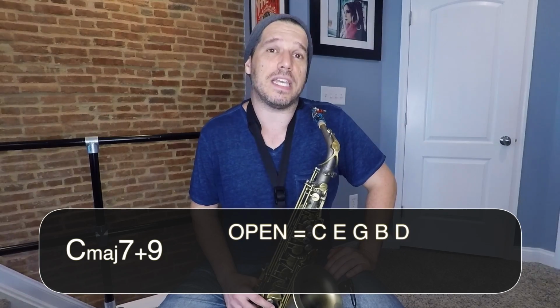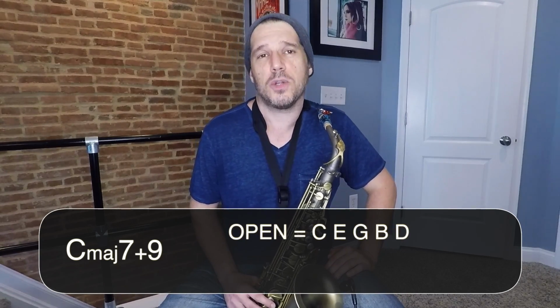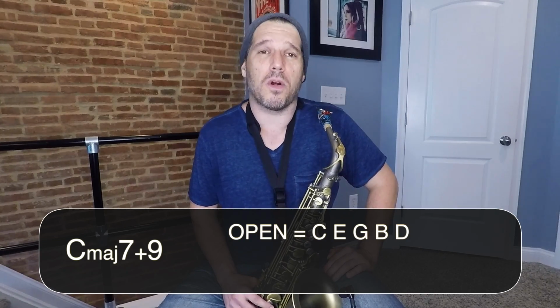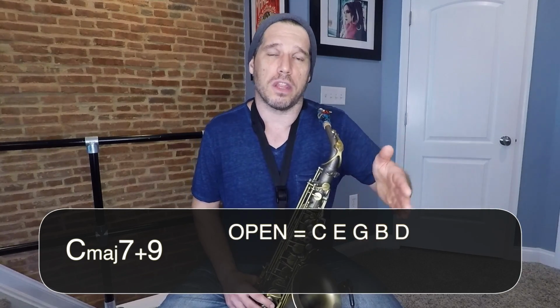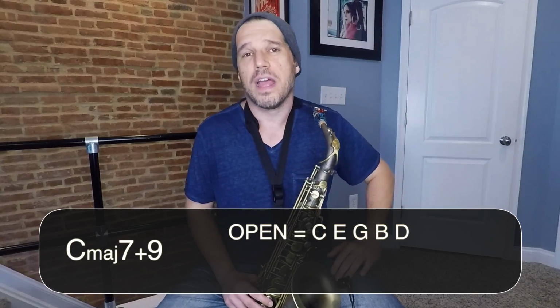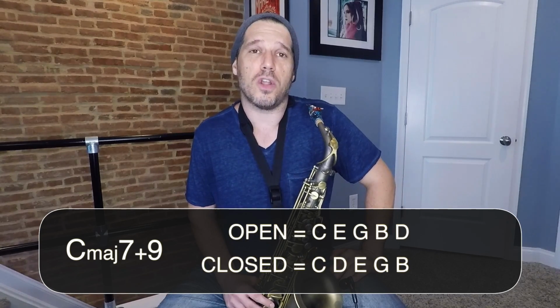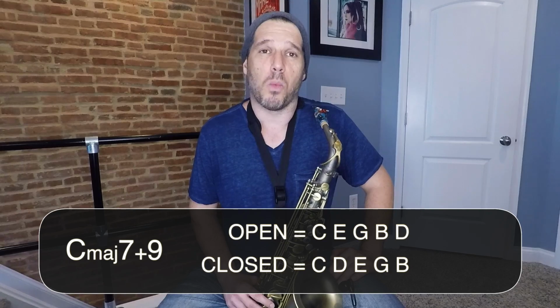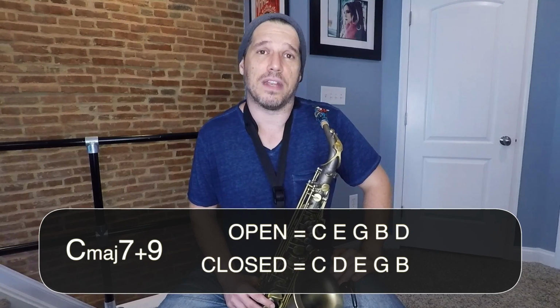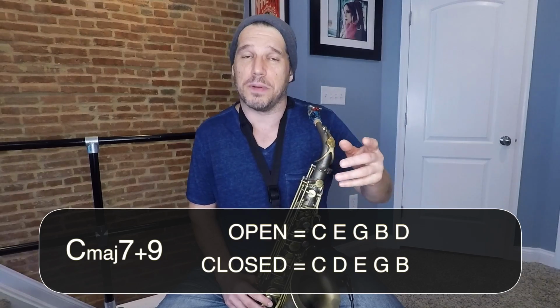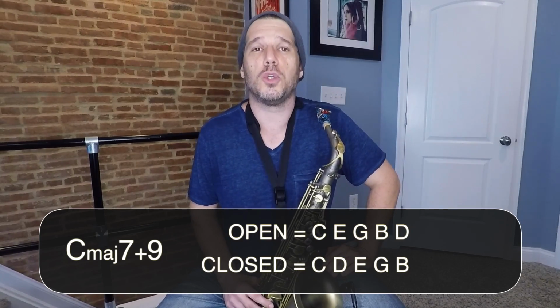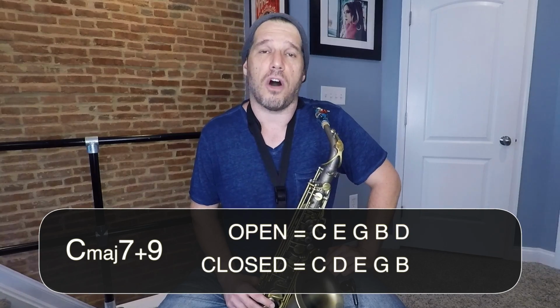Now, what makes this even more confusing is when a chord player sees C major 7th plus 9, they don't always play C, E, G, B and put a 9th on top. If they do that, that is called an open chord. An open chord, all that means is that you're playing the notes in order, so they're going 1, 3, 5, 7, 9. Most of the time, they are going to play it as a closed chord, and a closed chord means that they put the notes closer together. So they might play 1, 9, 3, 5, 7. So they put that 1, 9, 3, which we know the 9 is really just the 2. So they have the 1, 2, 3, 5, 7 all played right next to each other.